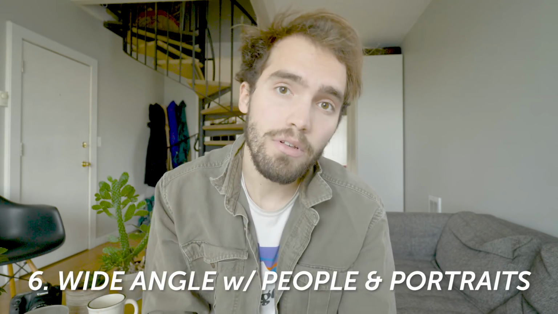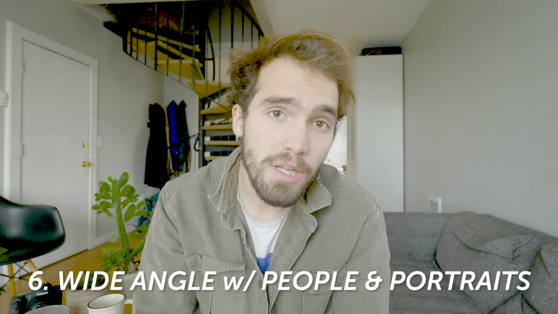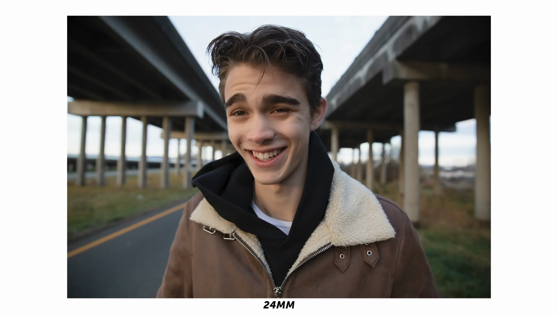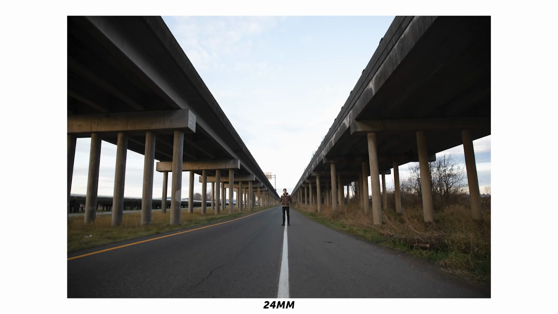I don't think I need to overcomplicate that, but the one I really want to talk about is how to photograph people on a wide angle lens. Photographing people with a wide angle can be tricky. If you're too close, it might distort them too much, and if you're too far, it might make them too small. When I'm trying to take a portrait of someone, I try to stand close, but not too close.